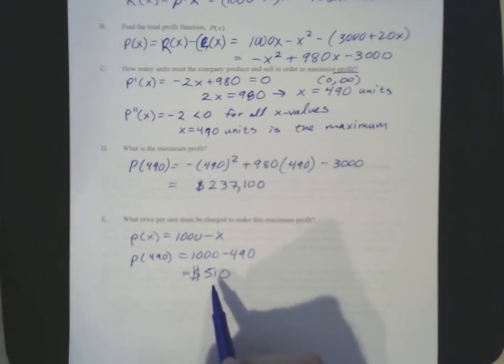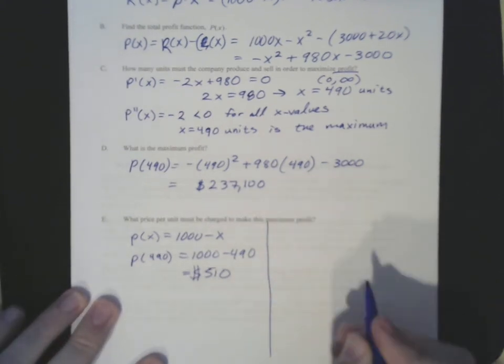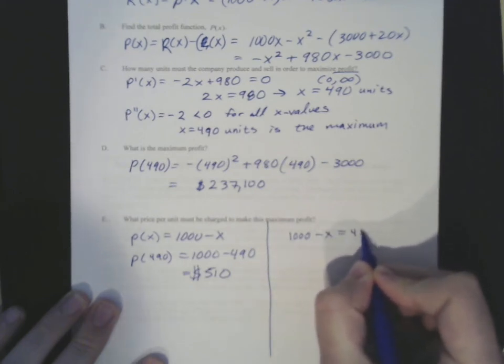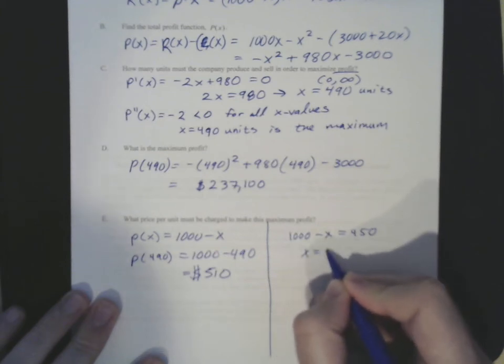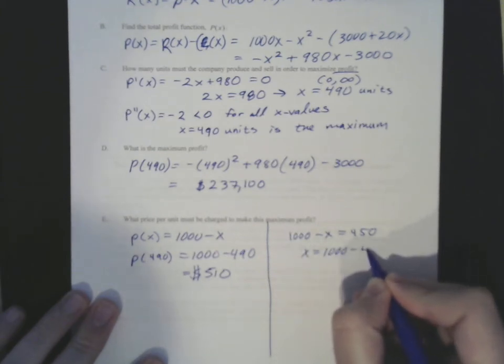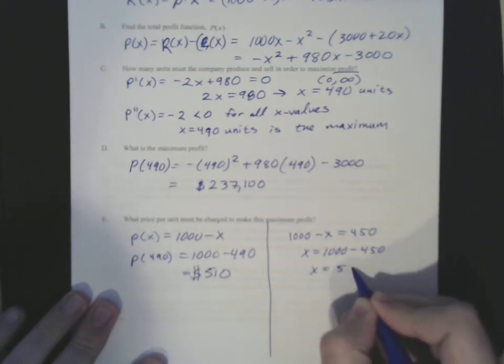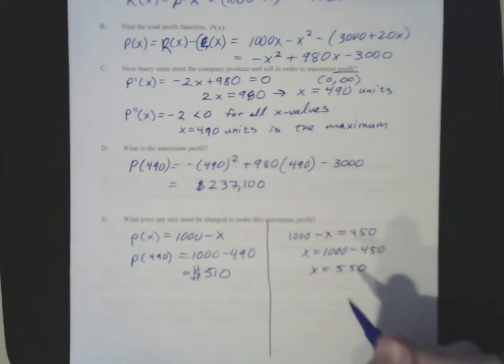Because if I make my price $60 less, so just on the side here, I'm saying my price is $450, which means that x is 1,000 minus $450, and x is going to be 550. So I cut my price by $60.